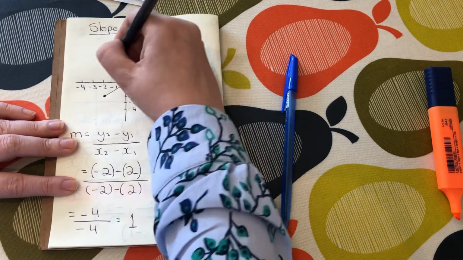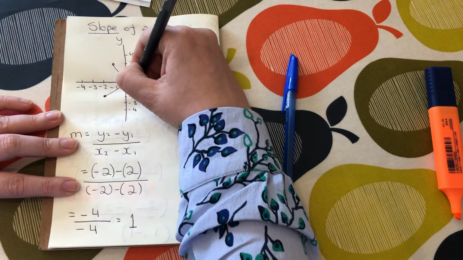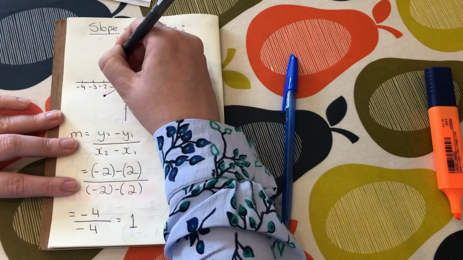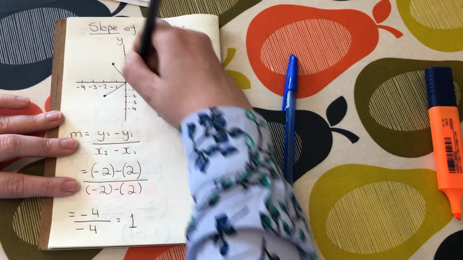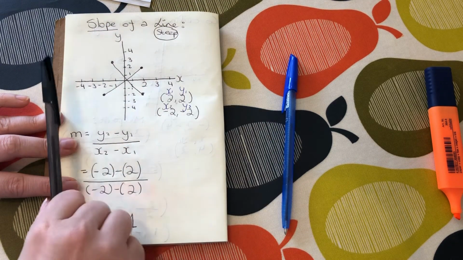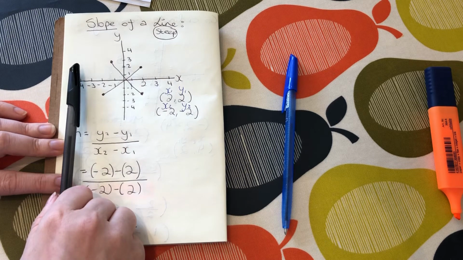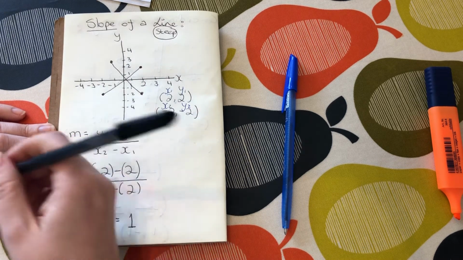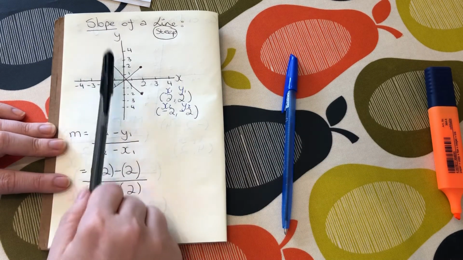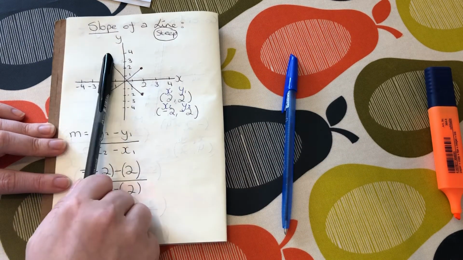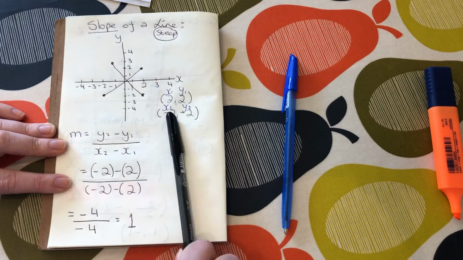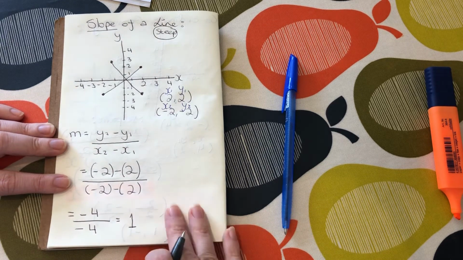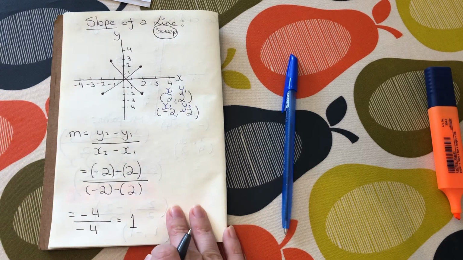And if we join them together, this line is going downwards. We always read the slope of our line from left to right, like we'd read a book. So if we go from here to here, we're going downwards. So our slope, our answer should end up being negative in that case.